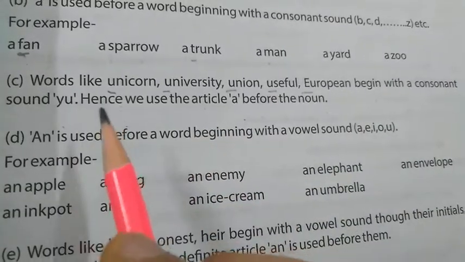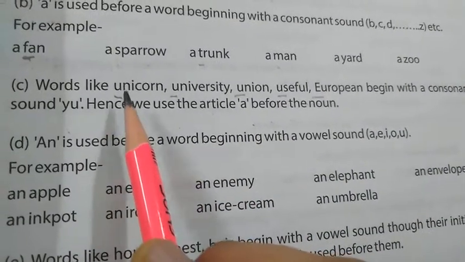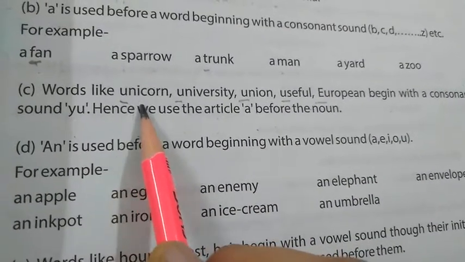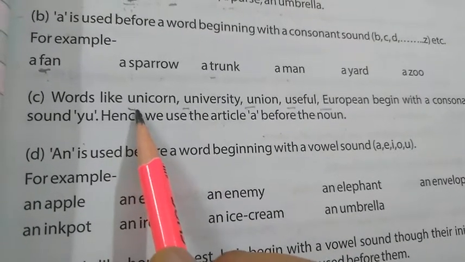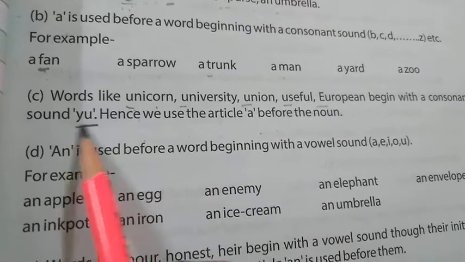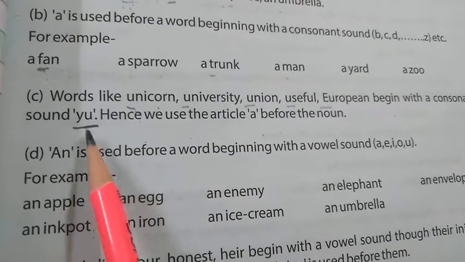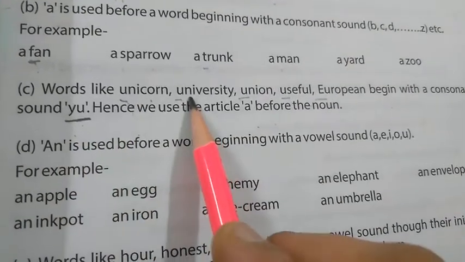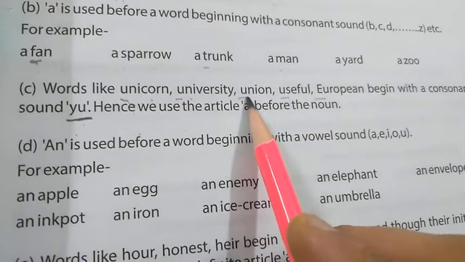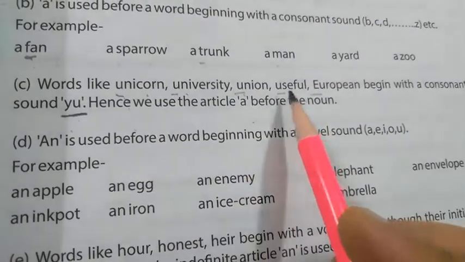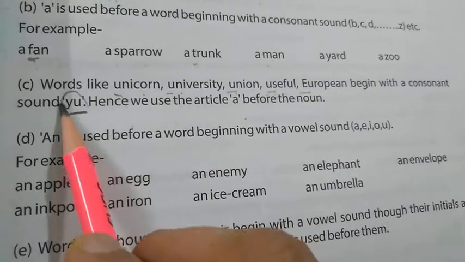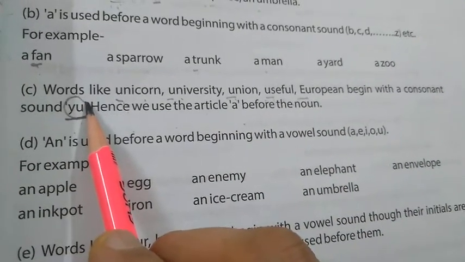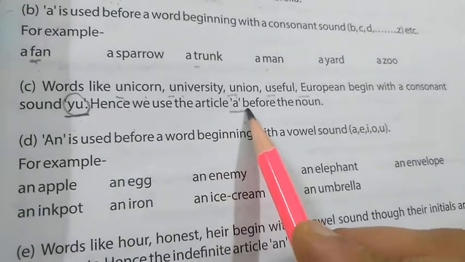But we are getting the consonant sound here when we pronounce these words. We are not getting the vowel sound. When I pronounce unicorn, it is giving me this sound u, so it is not a vowel sound. University, then here union, useful, European. All these are giving me a sound which is not a vowel sound, so we will use the article a here.